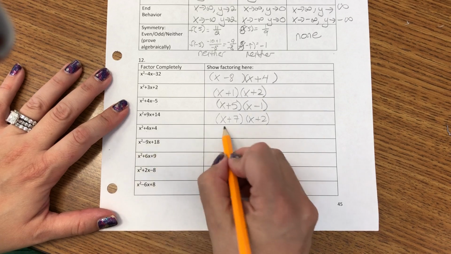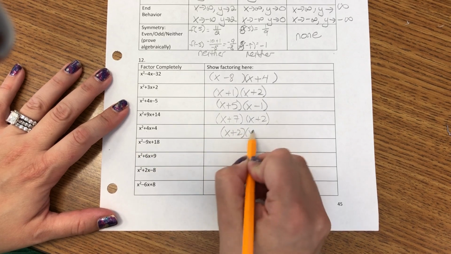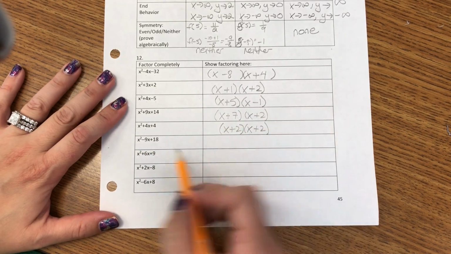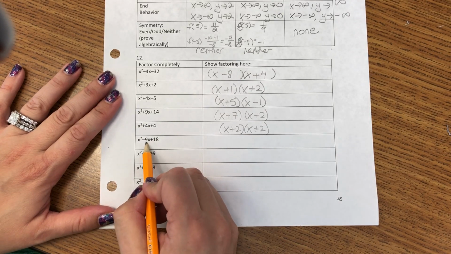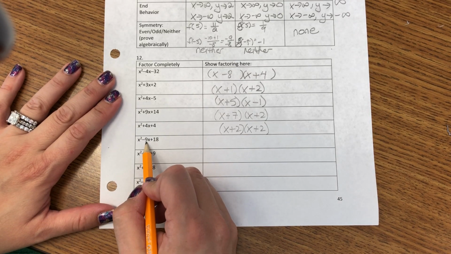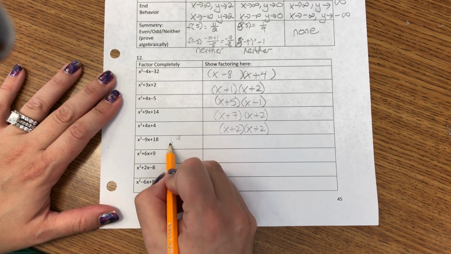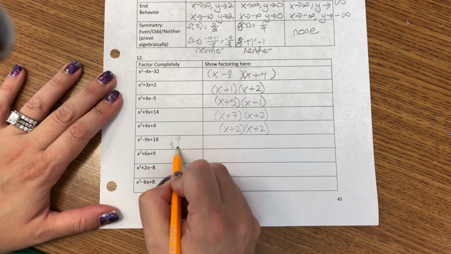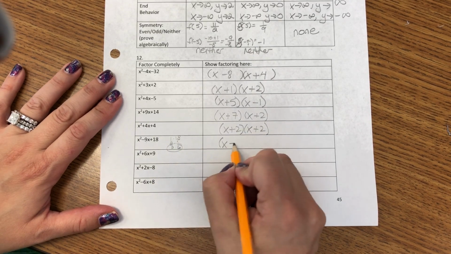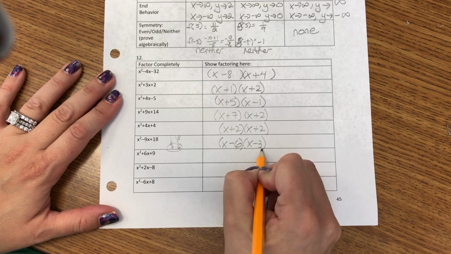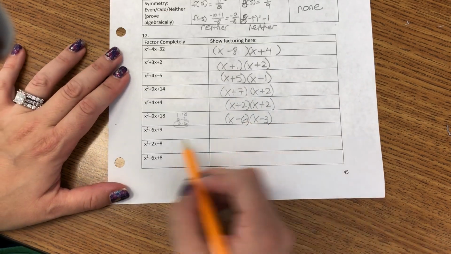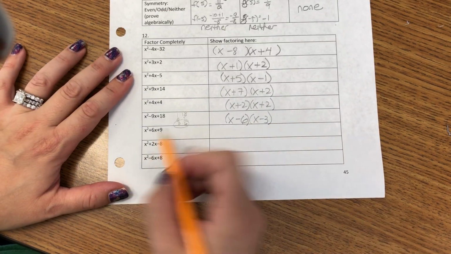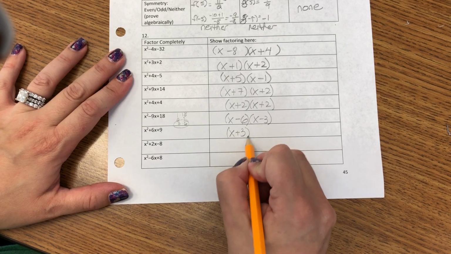Multiplies to 4 that adds to 4 is 2 and 2. Multiplies to 18 that adds to negative 9. 1 and 18, 2 and 9, 3 and, oh, it's going to be 3 and 6. X minus 6, x minus 3. 9 to get 6 is going to be 3 and 3.